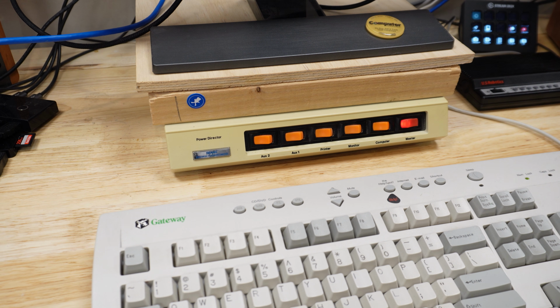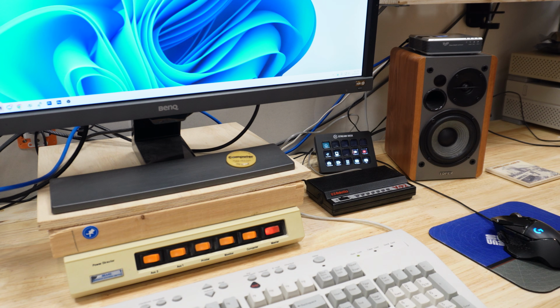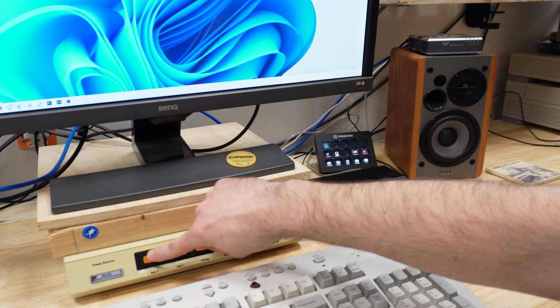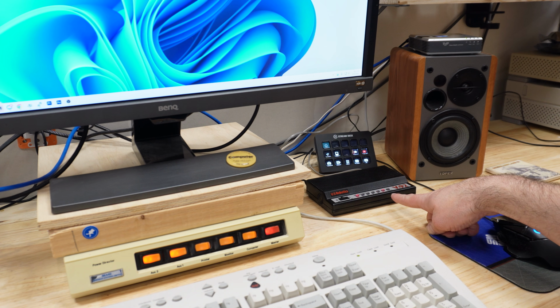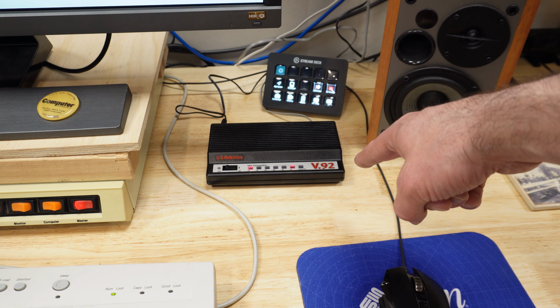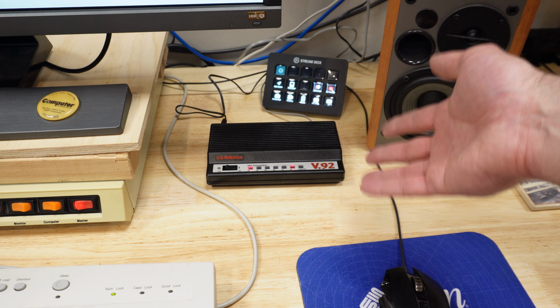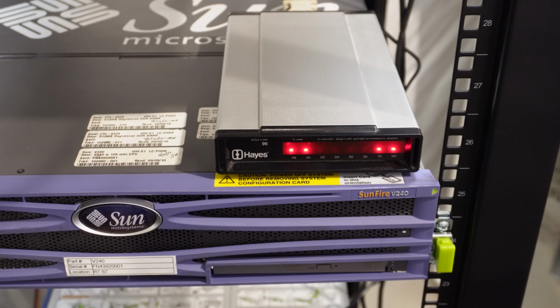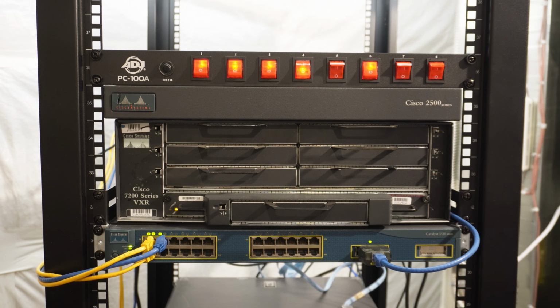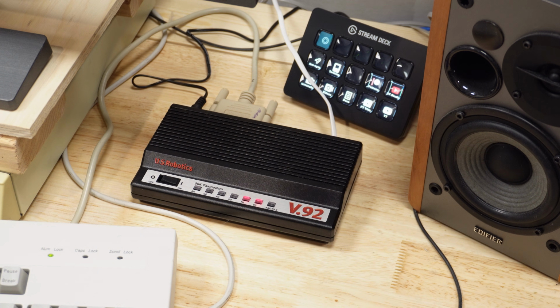Check out the new setup, by the way. It's the Sears Business Systems Center Power Director. You hit aux 1, powers up the ATA. Aux 2, the V92 modem. I'm going to use this in here instead of that USB modem just to, use stuff. That Hayes 9600 is over in the retro rack, and the 2509 above it, all hooked up, theoretically ready for dial-in. And guess what?